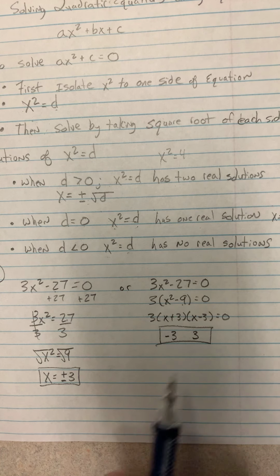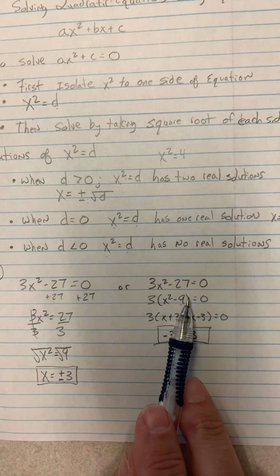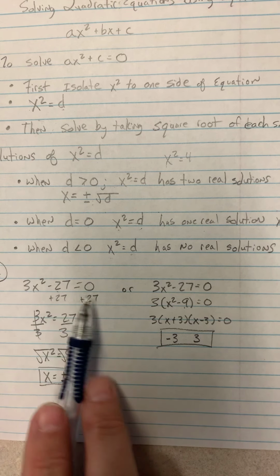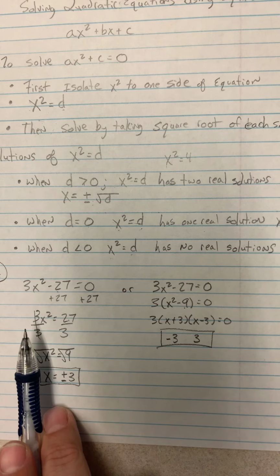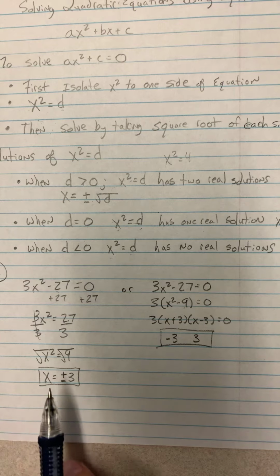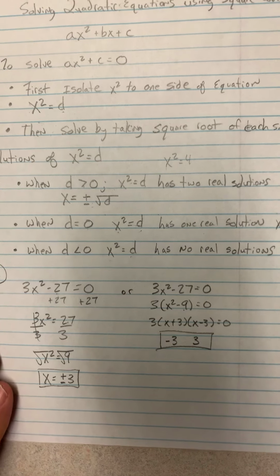Which way is easier? I don't know. That's pretty easy when I recognize it, but this is as well. And you can start seeing the steps in your head. When I add 27 and divide by 3, I know that 9's a perfect square. I know it's going to come out nice and clean. We can do this inround as well. I'm going to flip my paper over. Look at the next example.